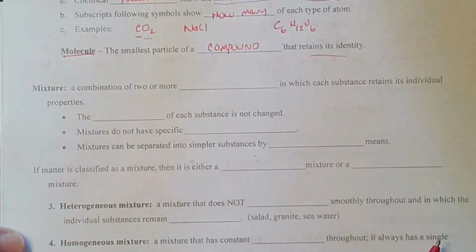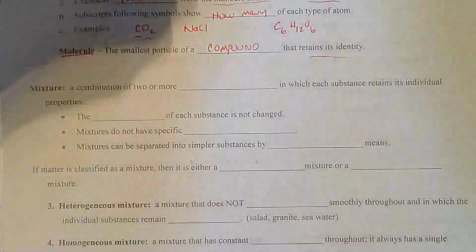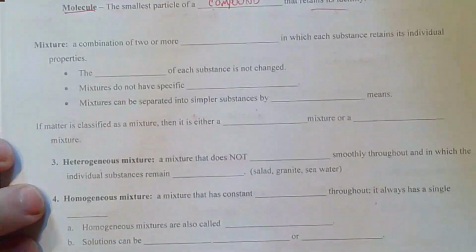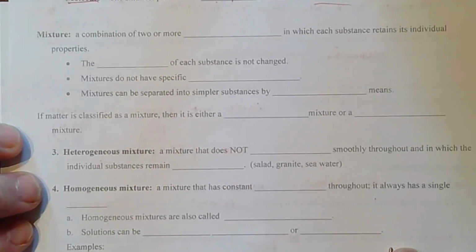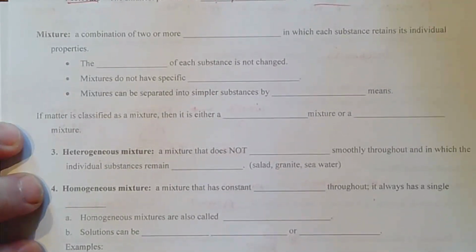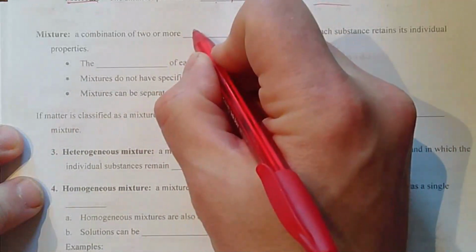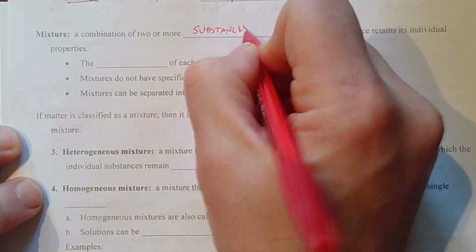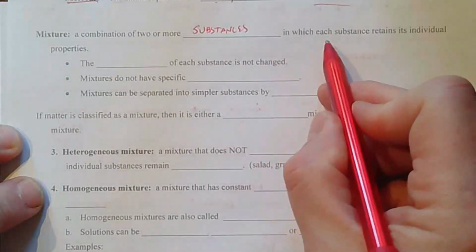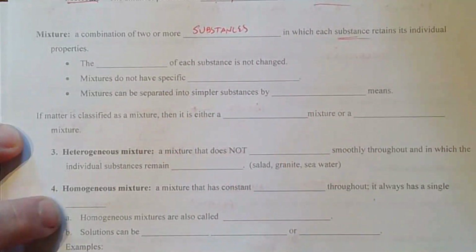So let's talk about pure substances, compounds and elements. Now, I mentioned that matter could be divided into 2 parts, pure substances and mixtures. Well, mixtures are just a combination of 2 or more pure substances in which each substance retains its individual properties.